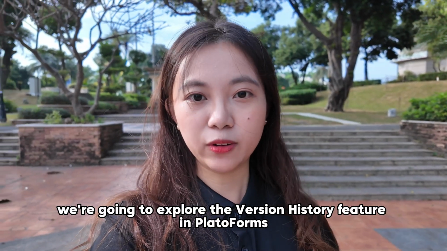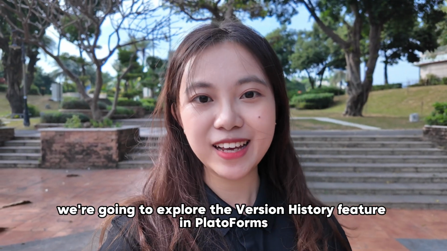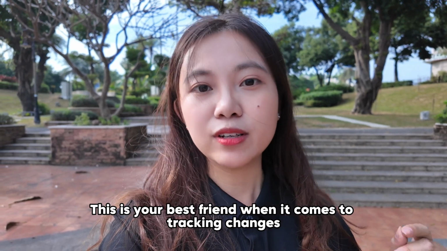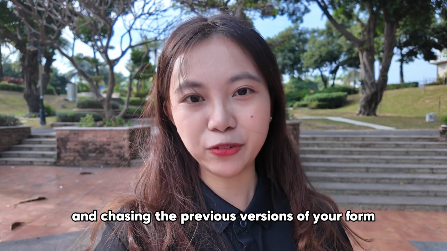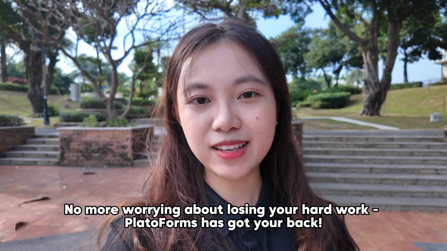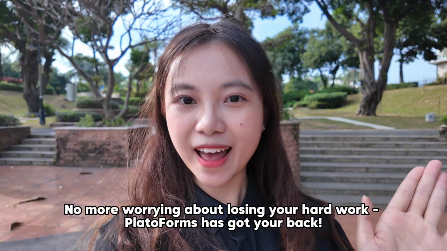Today we are going to explore the version history feature in PlatoForms. It is your best friend when it comes to checking changes, creating backups, and tracing the previous version of your form. No more worrying about losing your hard work. PlatoForms has got your back.